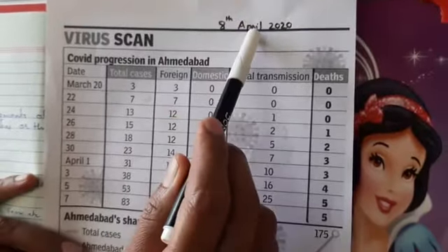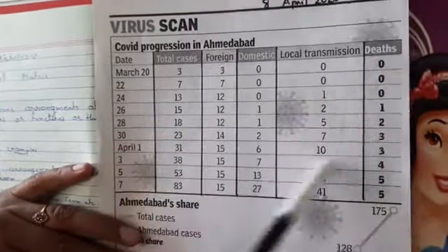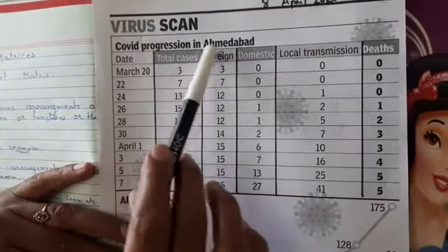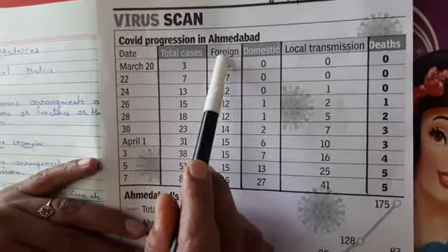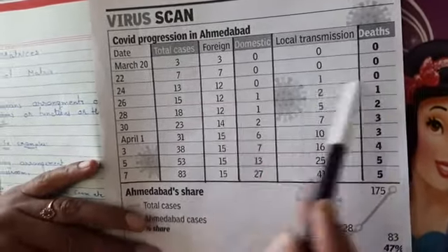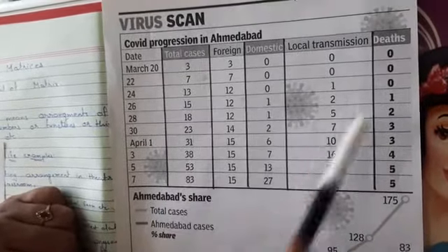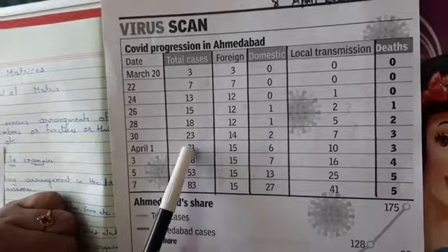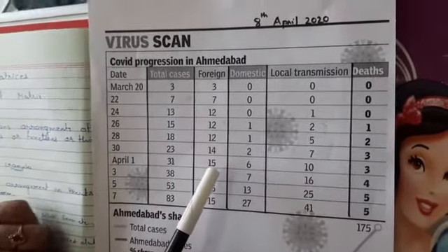Then one more example, recently we all are in a lockdown situation. So this is today's Times of India, 8th April 2020. We have virus scan data, that is COVID progression in Ahmedabad, the date is given here, total cases, foreign, domestic, local transmission and total number of cases. So we have date wise distribution over here. Actually we can say it's a table, right? So right now we have this data in a tabular form and we call this a matrix.